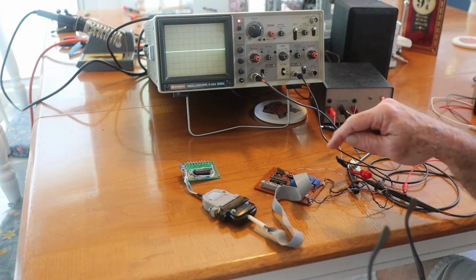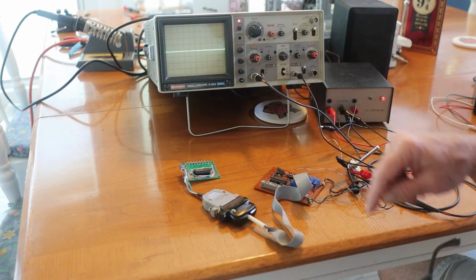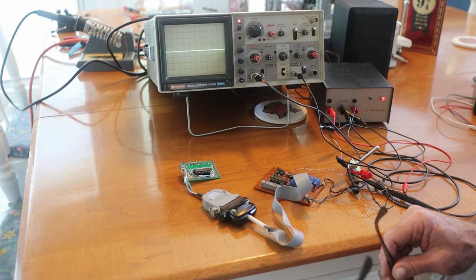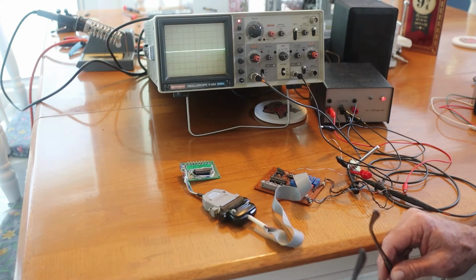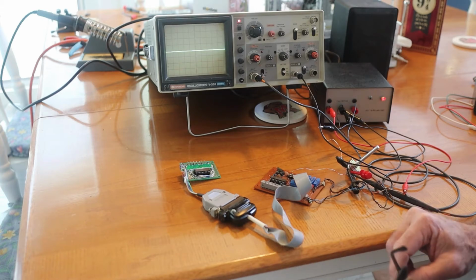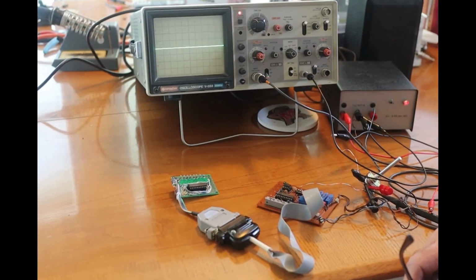This is a circuit that does analog to digital conversion. The main chip on this circuit is an ADC0804. It's an 8-bit A to D converter. It takes a voltage in and converts it into 8 individual bits, or 1 byte, of binary information. If you recall from our video on binary, 8 bits, 1 byte, can represent up to 256 different levels of voltage.